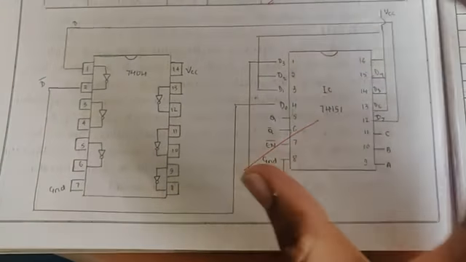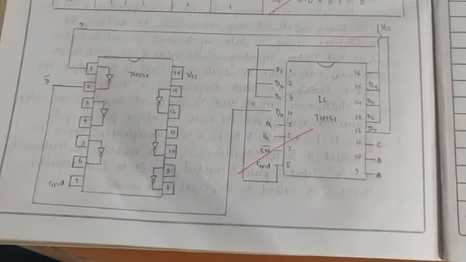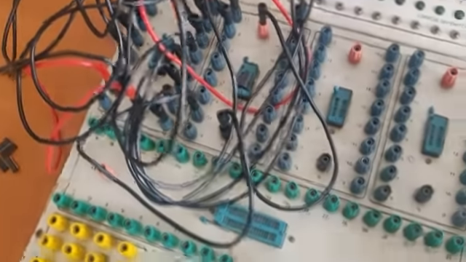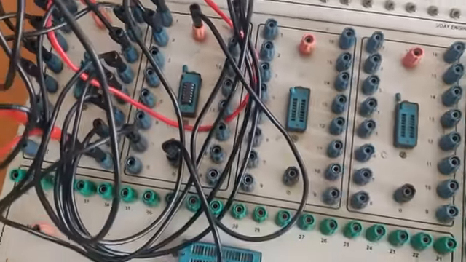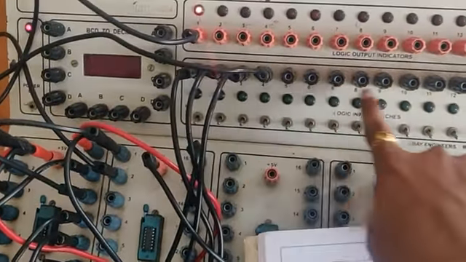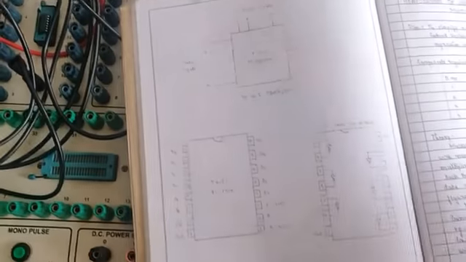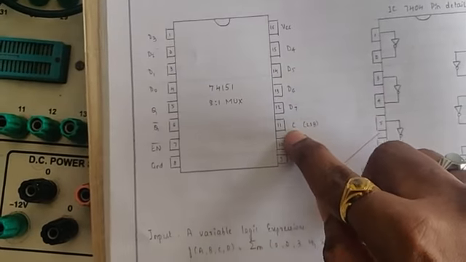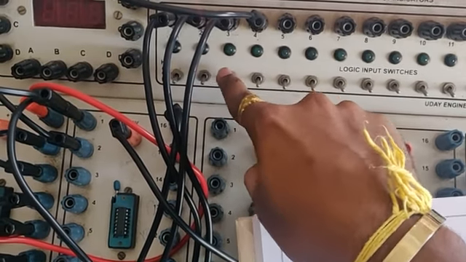So after making a design, you're supposed to make the connection based on this circuit diagram. I have already made the circuit connection here. So this is how the circuit connection looks. I will just show the output, how the output appears. These are the inputs, right? These are the outputs. So this is Q. As I just told, Q is the output. A, B, C are the control inputs. So this is A, this is B, this is C.